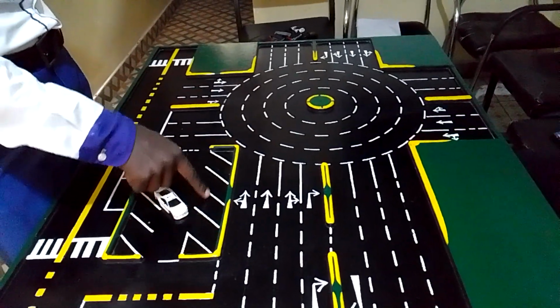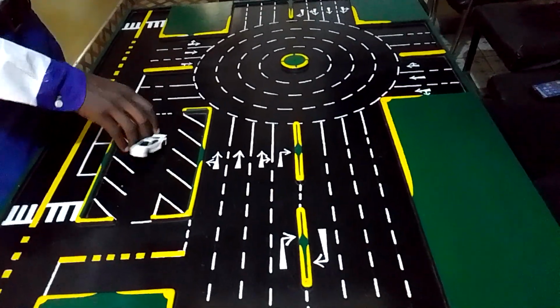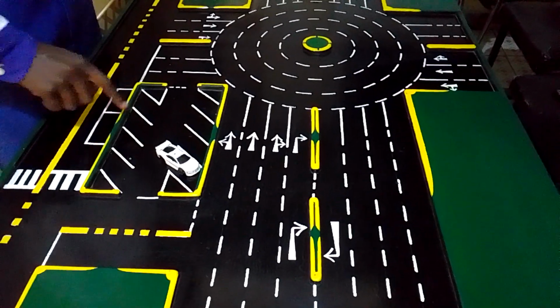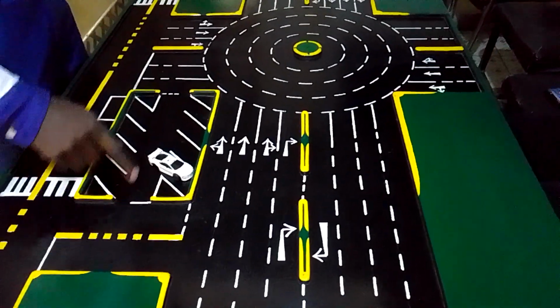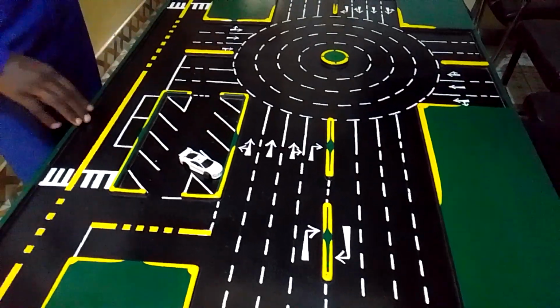It is only used to park salon cars. Only small cars are allowed to be parked here. And then you park at an angle of 45 degrees. Other rules are that there are 2 entrances and 2 exits. So that is controlled parking.